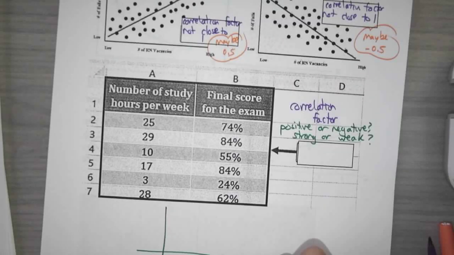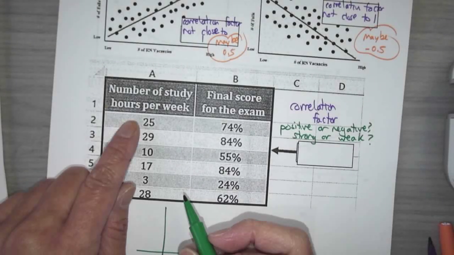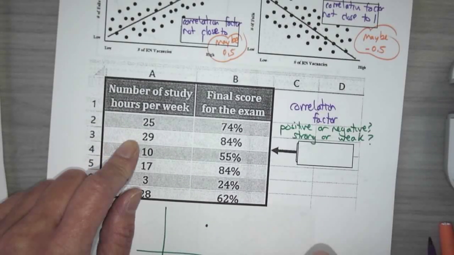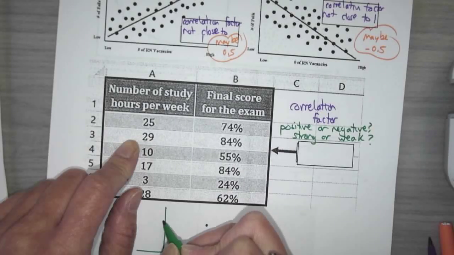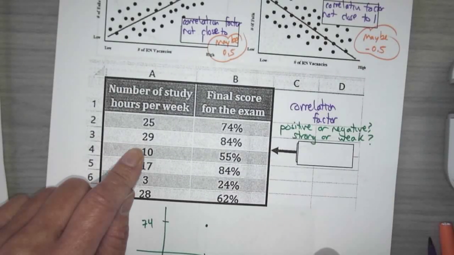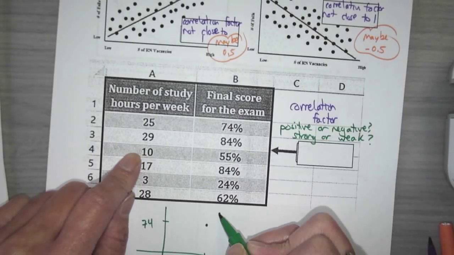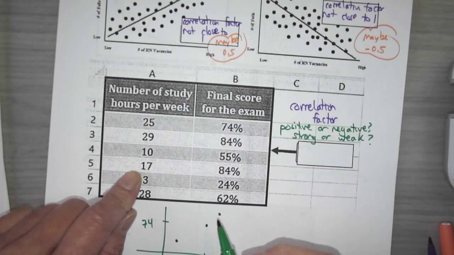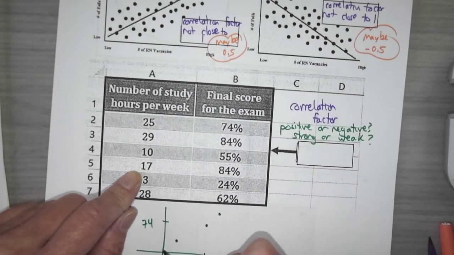So when I look at this, I sometimes just draw a little sketch for myself. I know that if I study 25 hours a week, I'll get 74. So I say this is 25, this is 74. If I study 29 hours a week, I get a little bit higher. If I study 10 hours, which would be over here, I get 55, so it's kind of medium-low.